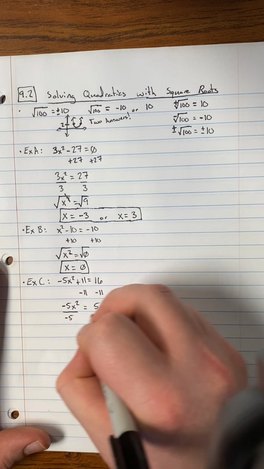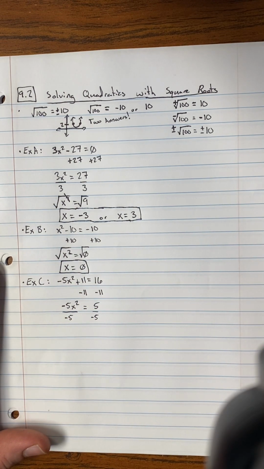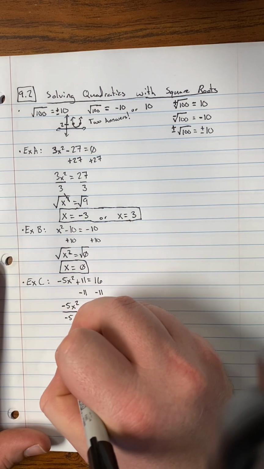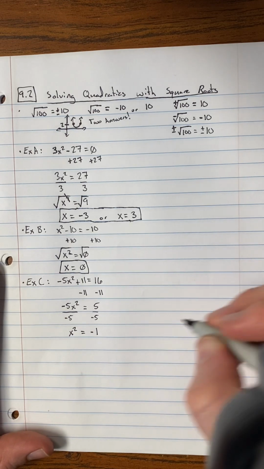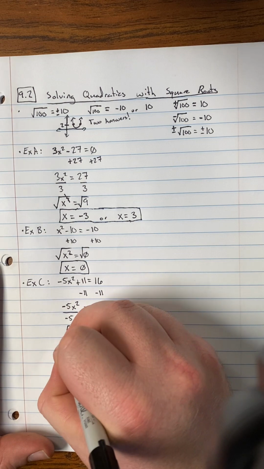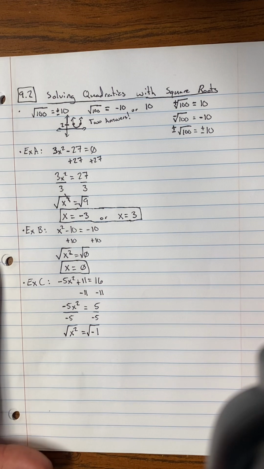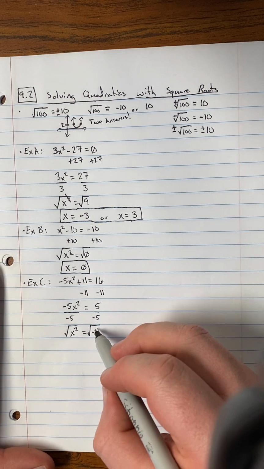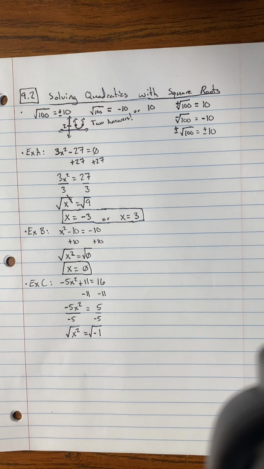Divide by 5. Or actually, sorry, not 5, but -5. That leaves me with x squared is equal to -1. Now remember, when I get down to the x squared, now I can take the square root. But something funny kind of happens when I try and take the square root of a negative number. Notice that we can't take the square root of a negative number because there's not a single number that multiplies by itself to get a negative number.